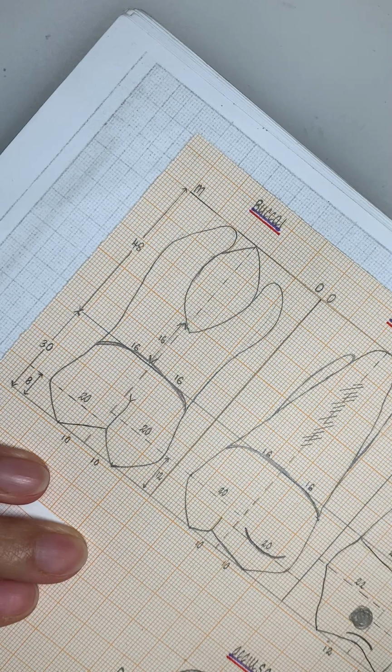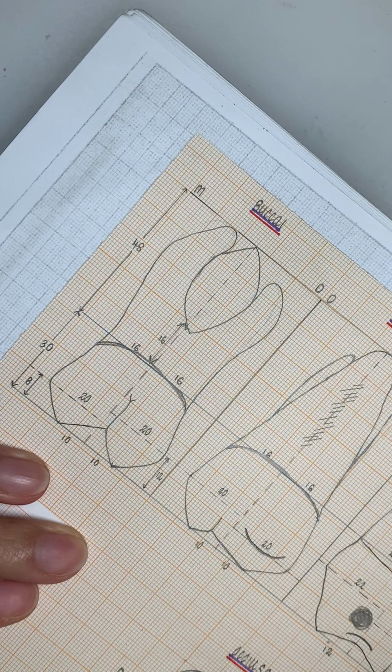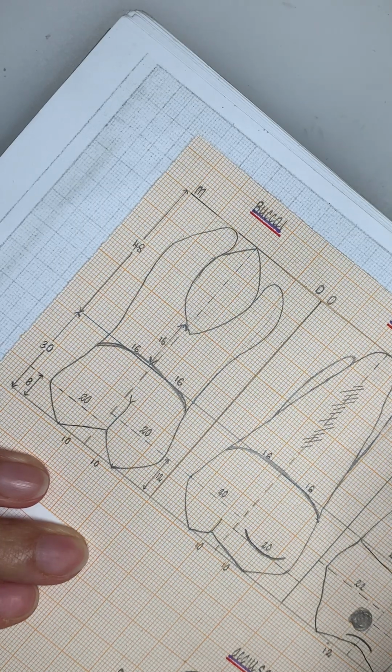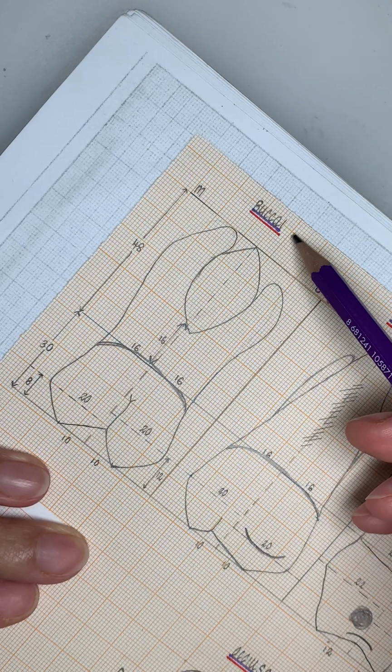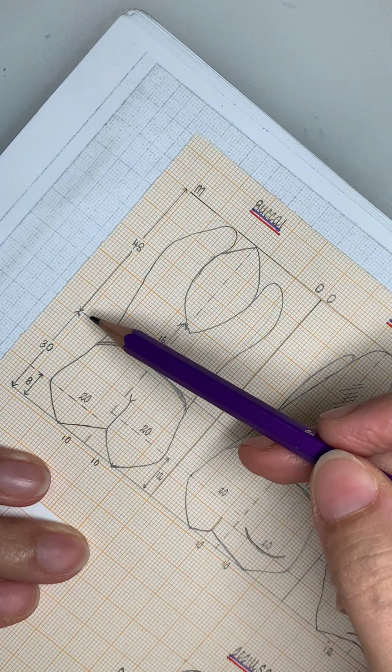Bismillahirrahmanirrahim. Today inshallah I will show you how to draw the maxillary first molar. Okay, number one, concerning the buccal aspect, first of all I'm going to take my crown length.